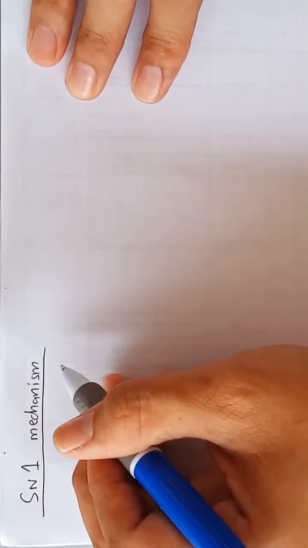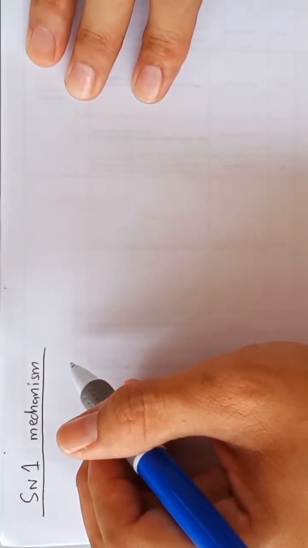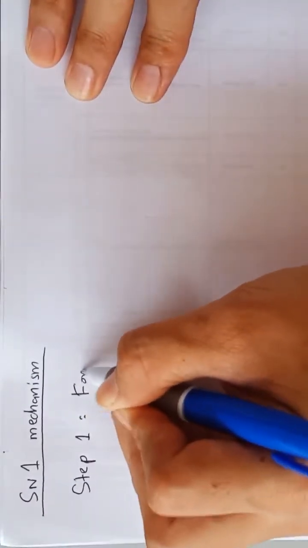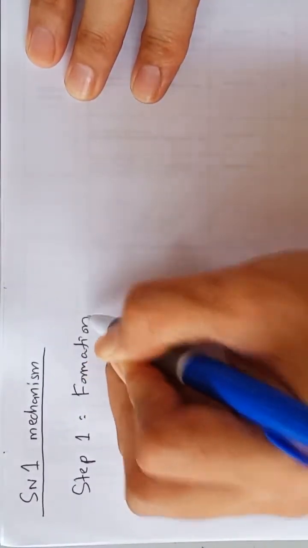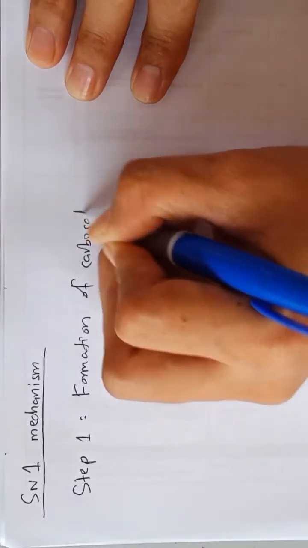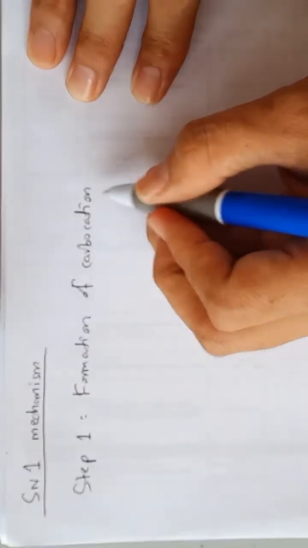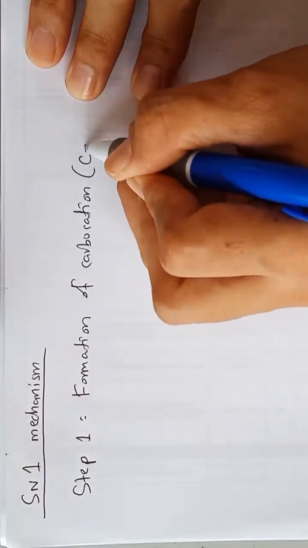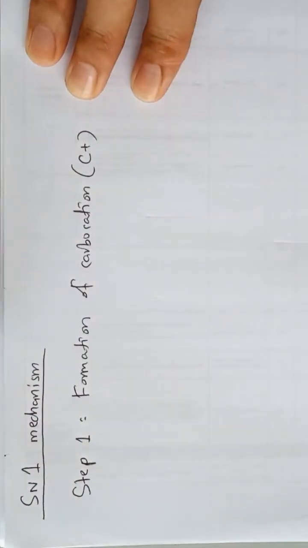Okay, so in this video, we are going to focus on the mechanism. First, this is the SN1 mechanism. Remember in the previous video, we already know that the SN1 mechanism involves two steps. Step 1 is the formation of carbocation, which I usually simply write as C+. This is the formation of carbocation.